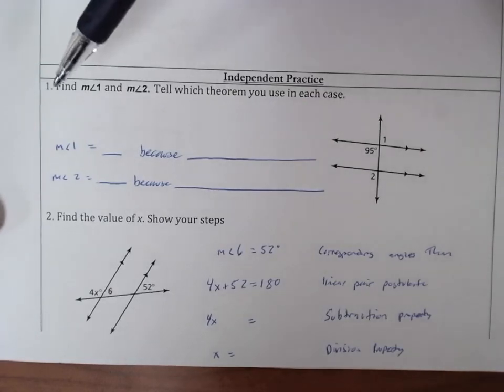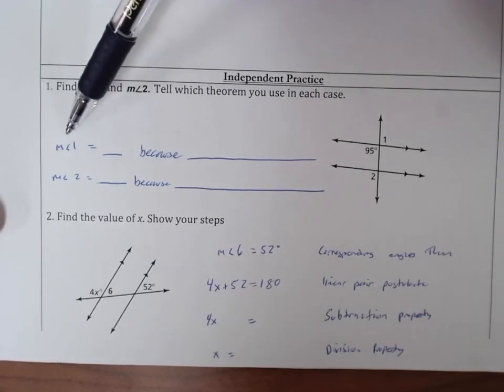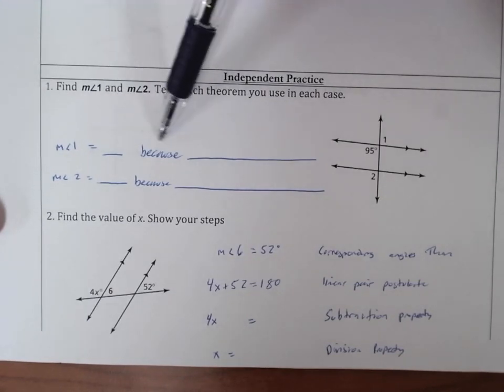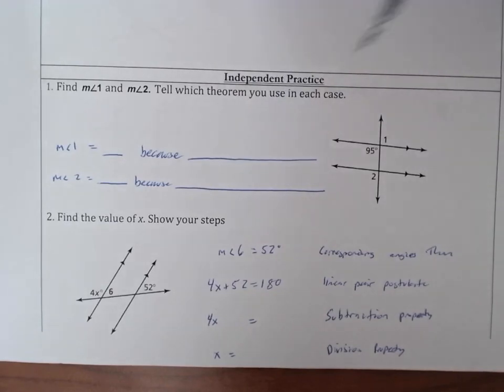Okay, so here's what it's asking for on question number 1. Find the measure of each angle and tell why. So we should be able to say measure of angle 1 equals some degrees measure, and the reason why would be something like corresponding angles, alternate interior angles, vertical angles, alternate exterior angles, or consecutive interior angles, same side interior angles. That's going to be our reason here. We have those theorems that tell us different things. Same thing for number 2.